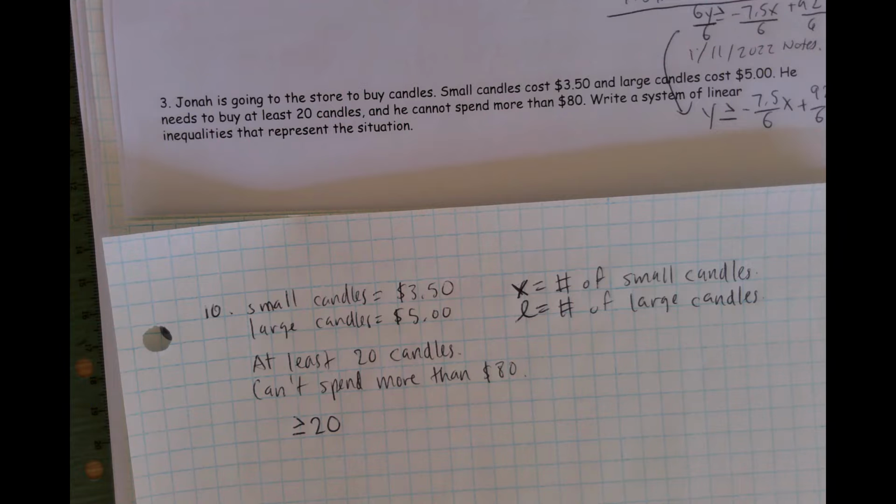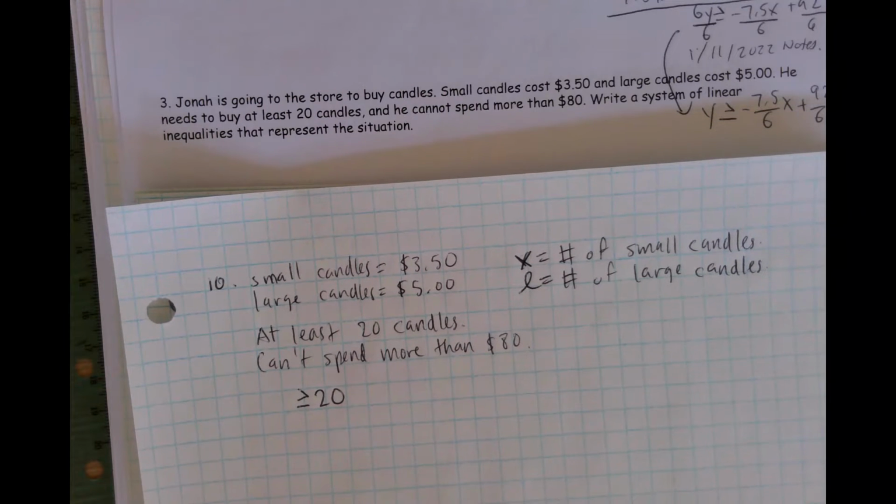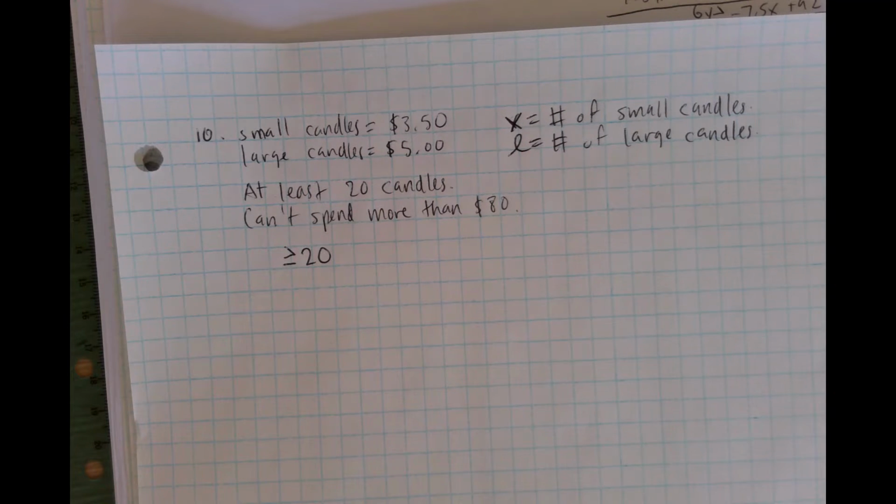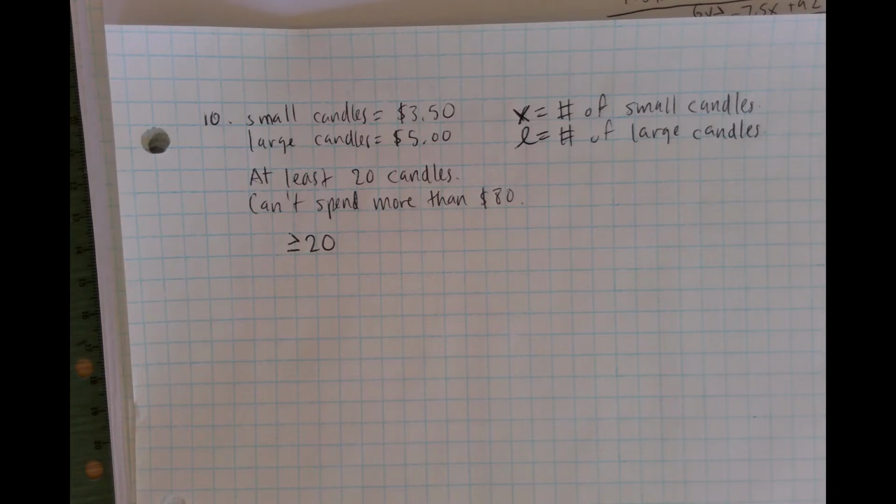What else? What's another way to represent how many candles Jonah bought? And I'm going to move this up so we can just focus on the information we have so far. In order to understand how many candles Jonah bought altogether, how many small candles did Jonah buy? What represents the total amount of small candles Jonah bought?